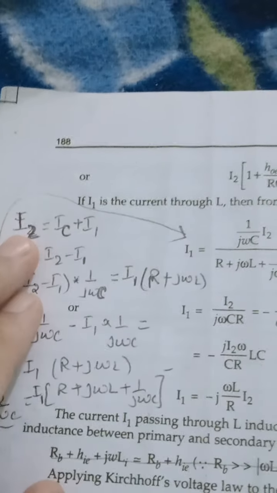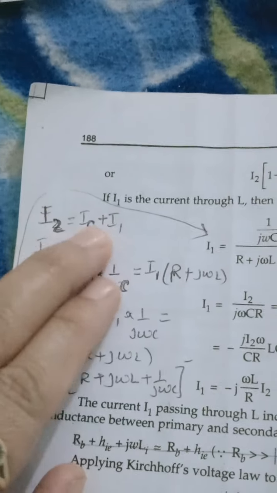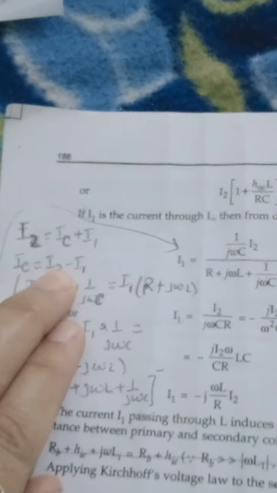So we can very well see that my I2 is equal to IC plus I1 and IC is equal to I2 minus I1.